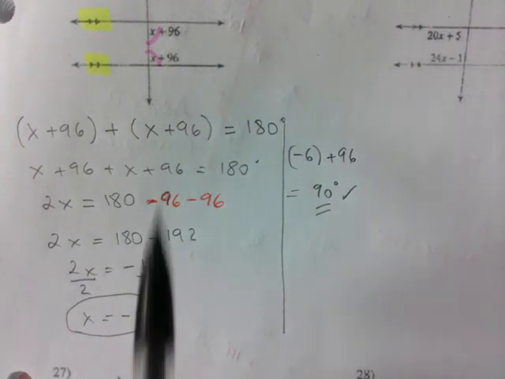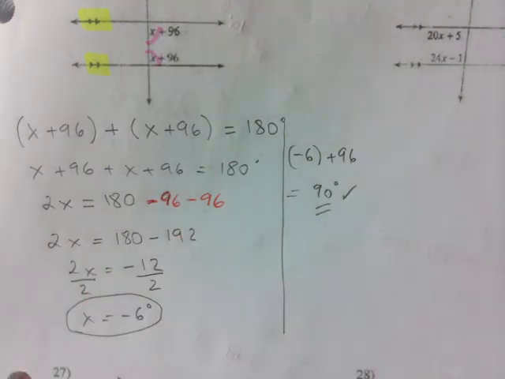That's why they looked exactly the same. So it's a bit deceiving because you're like, oh, they're the same. Don't fall for it. They're not the same. They add up to 180 degrees.